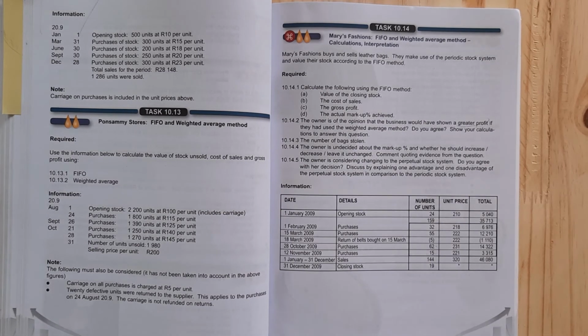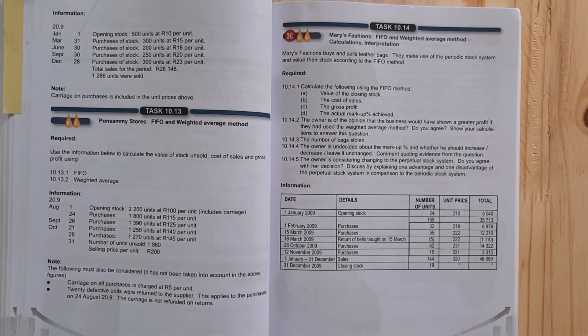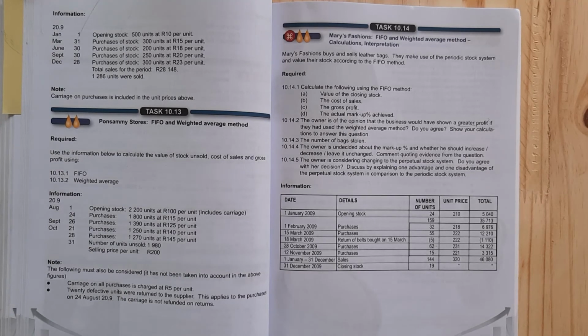One advantage could be that it's easy to calculate stock shortages when using the perpetual stock system. And one disadvantage would be that it could be difficult to calculate the cost of sales amount without a computer or a barcode system or something along those lines. So it is more expensive to initiate.